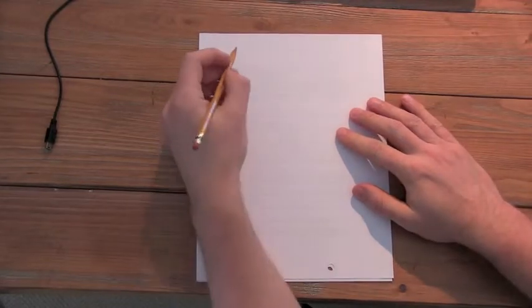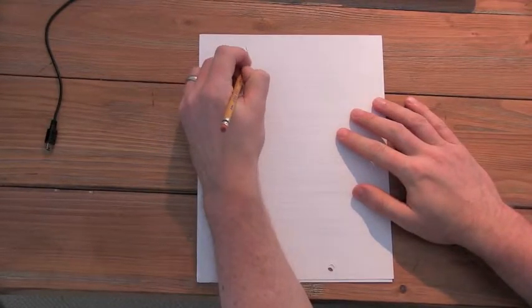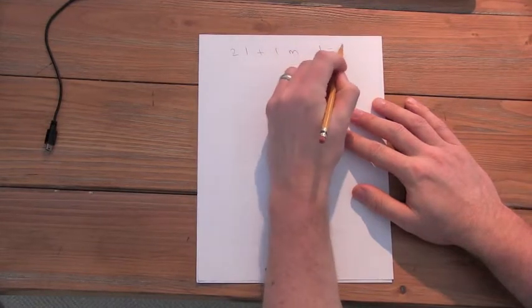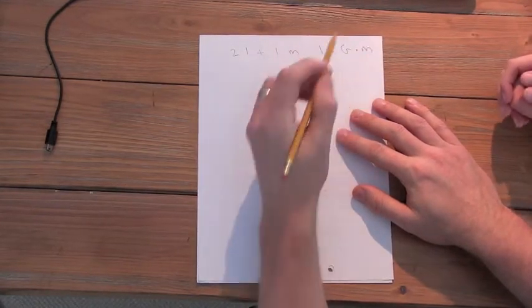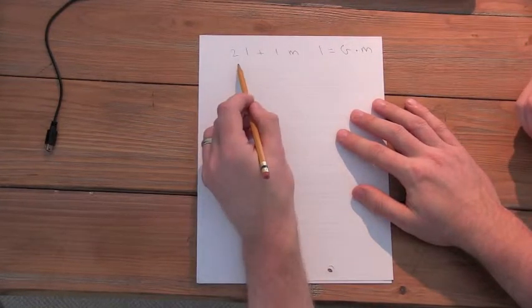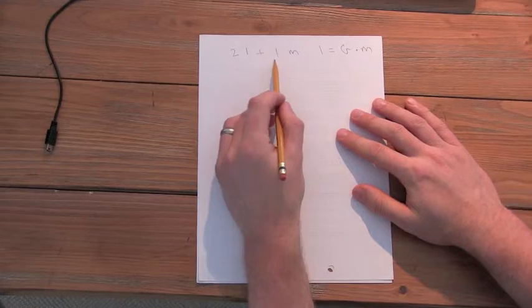Okay, so let's see if we can work this out real quick. I wasn't expecting to do this, but we have, I have to write through the camera, 2 longs plus 1 medium. And the long equals the golden ratio, G times the medium. Okay? All right. So initially we have 2G plus 1.